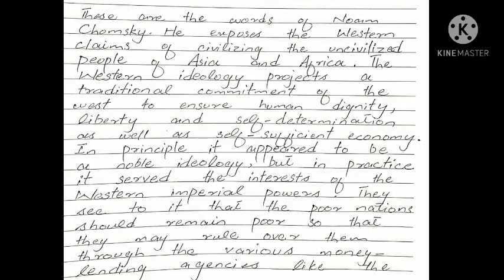These are the words of Noam Chomsky. He exposes the Western claims of civilizing the uncivilized people of Asia and Africa.